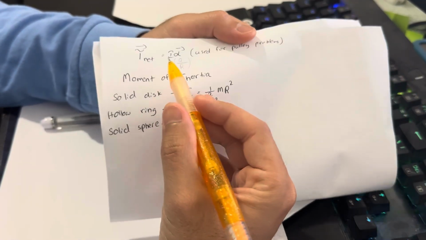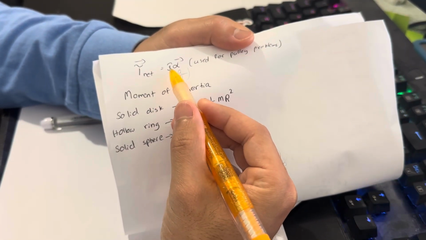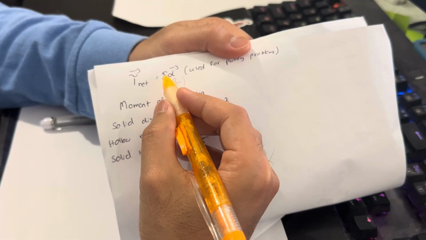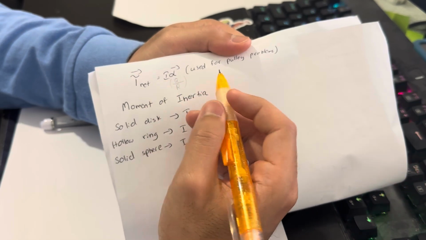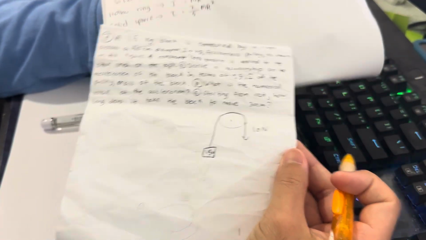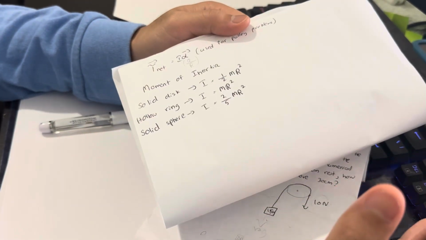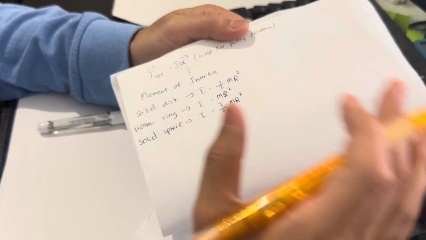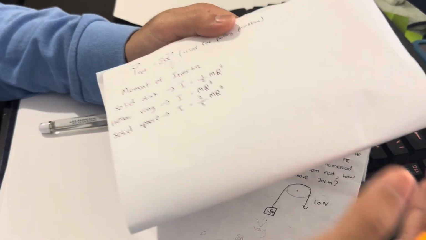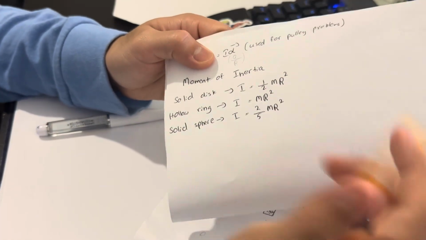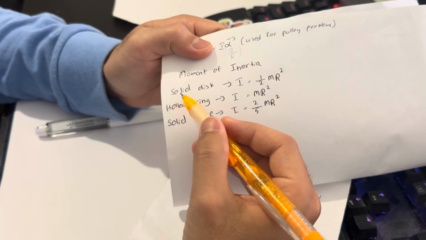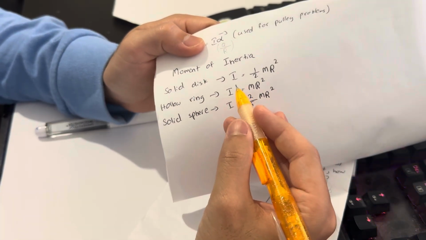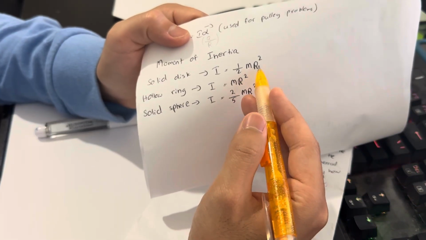This tau net is equal to I alpha, where I is the moment of inertia. It is used for the pulley problem, but not only for the pulley problem; you can use it for the torque problem too. Also moment of inertia: for a solid disk, I is equal to half mr squared.